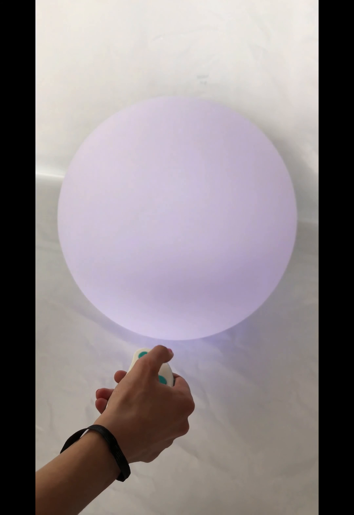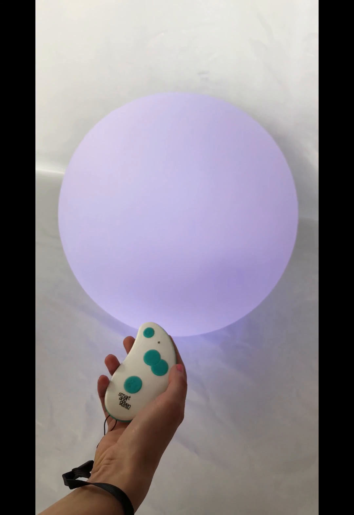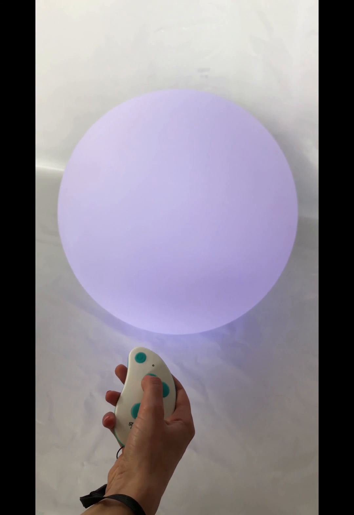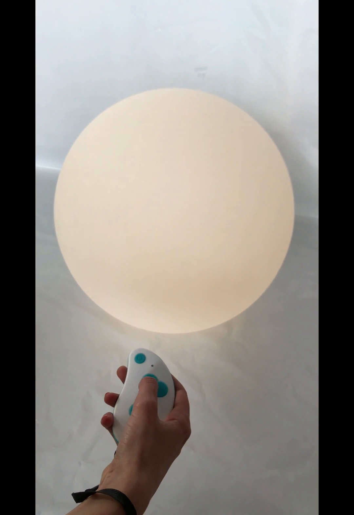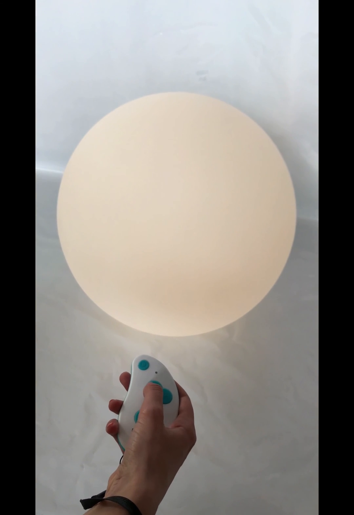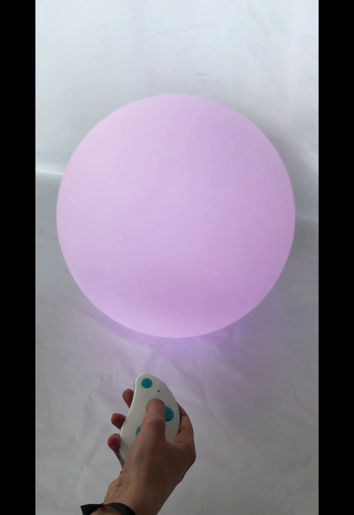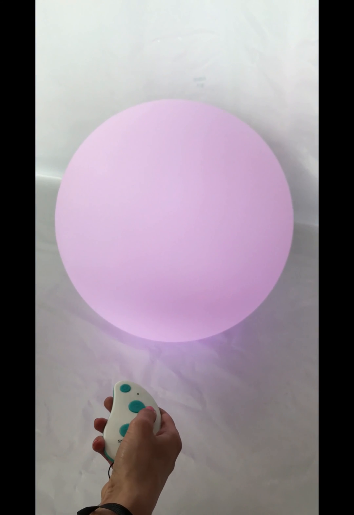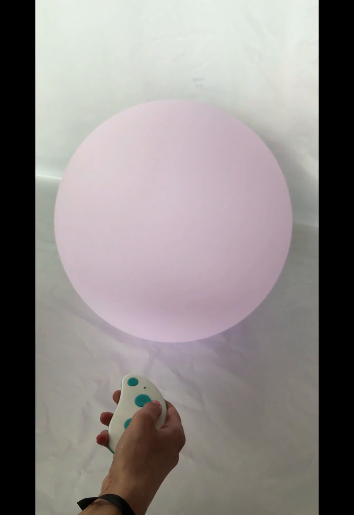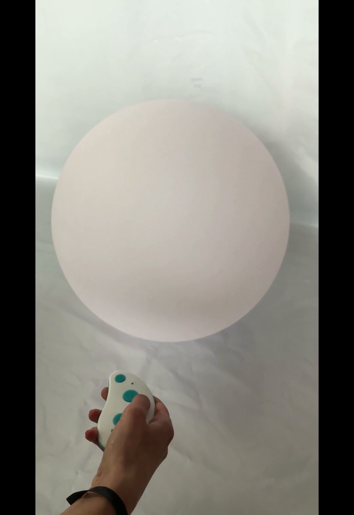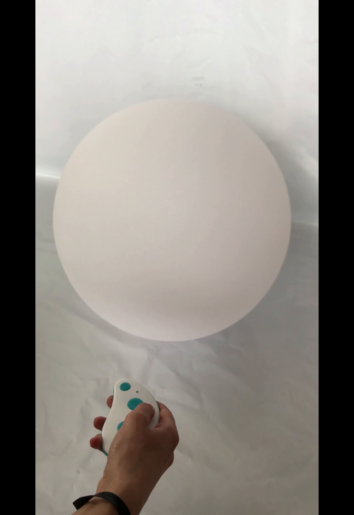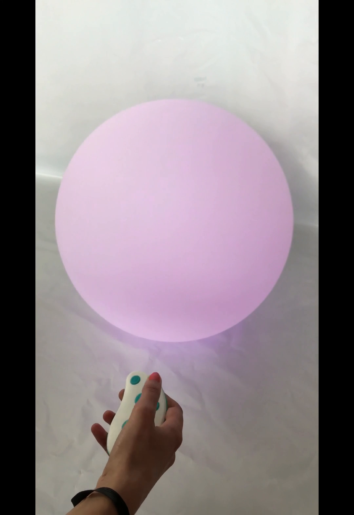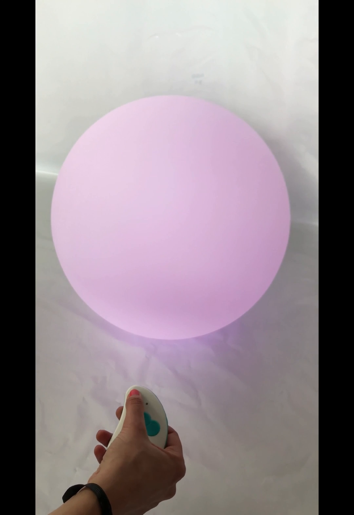Push the button to switch on your candy light. One button is to change the colors. The other one is to change the intensity of the light. Now you can switch off the remote control.